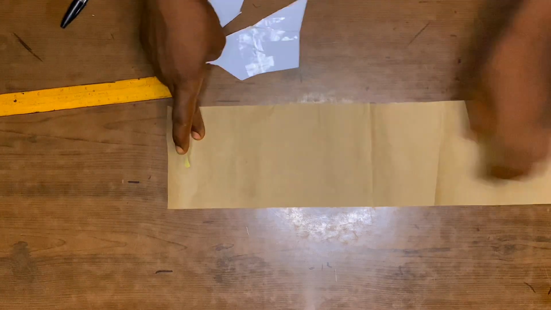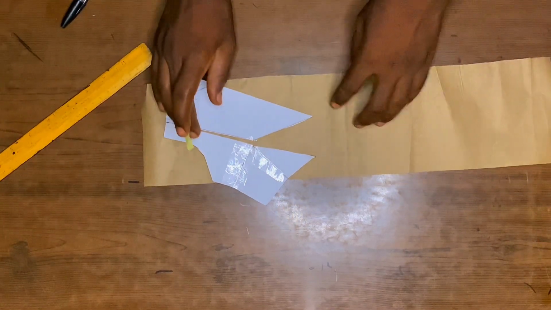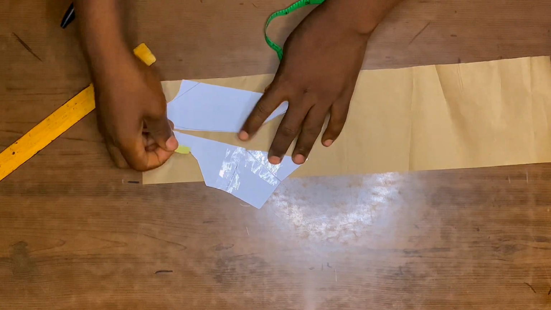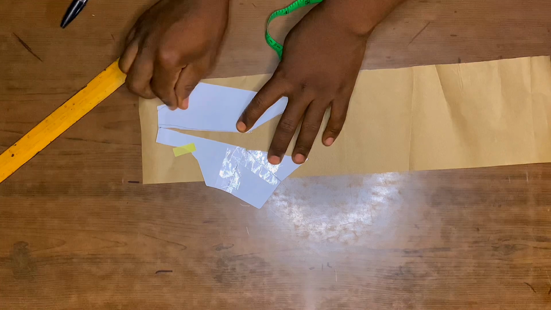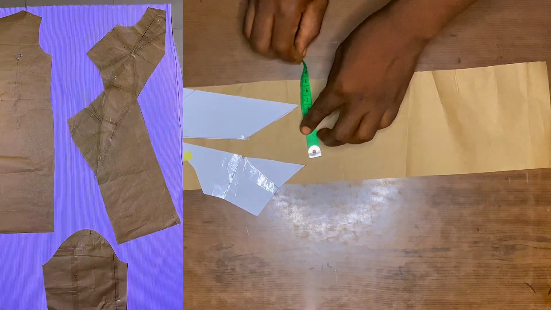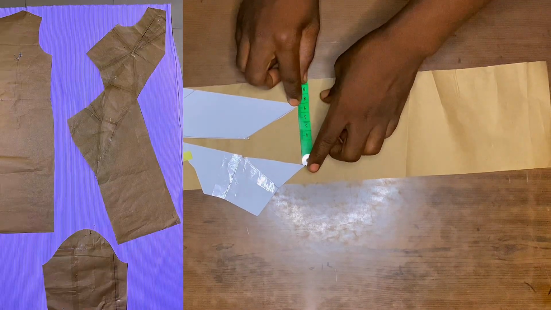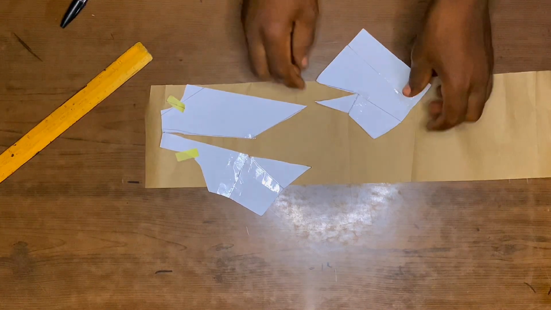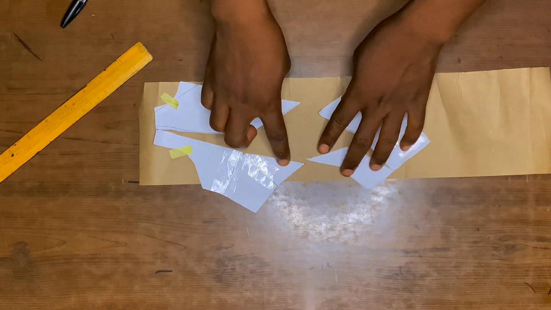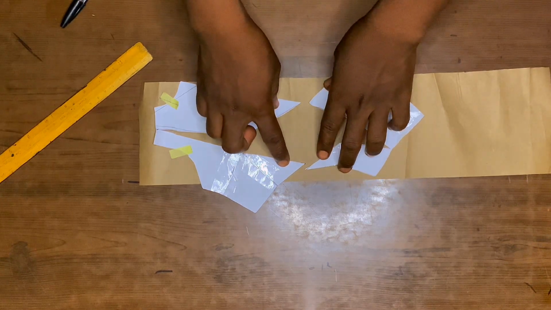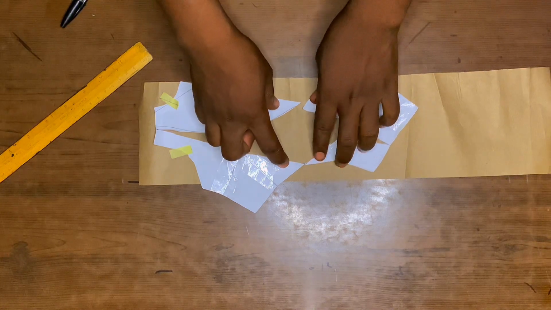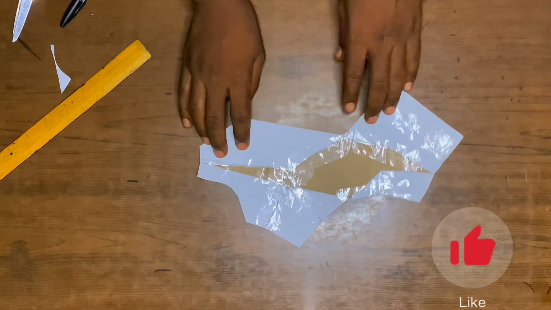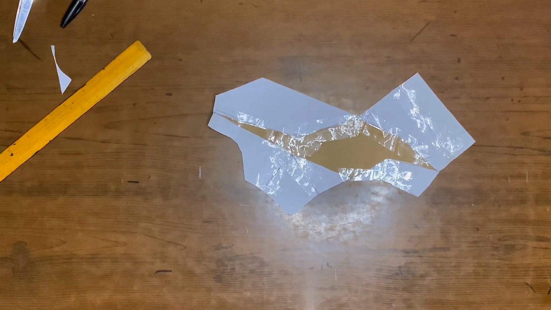Brown paper under, and then now it's time for me to spread my piece. To do that, I would hold this in place first, and this in place. Measure 11 inches at this point, and you now bring the bottom piece, and then you match it like so. You spread it as well, and you match it like this, and this is our finished pattern.